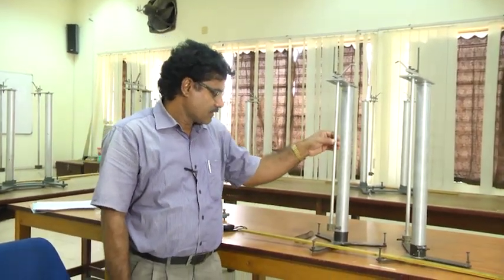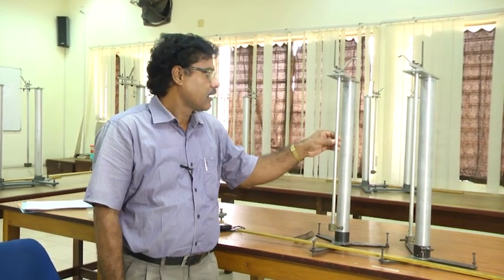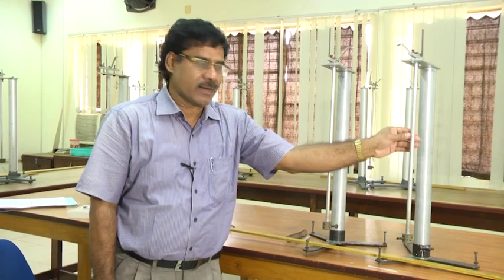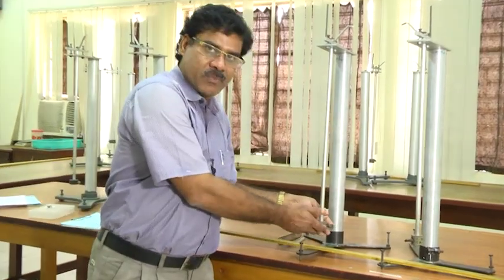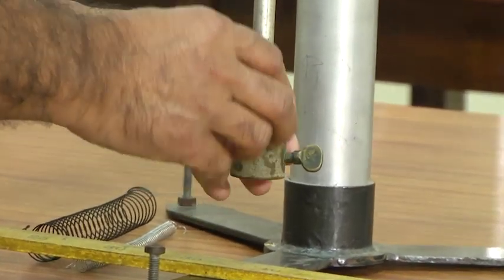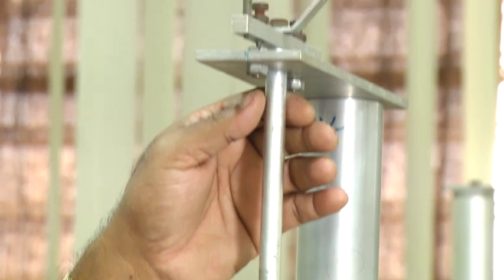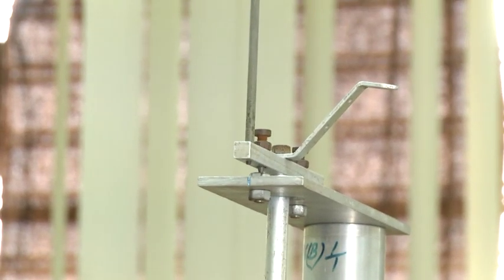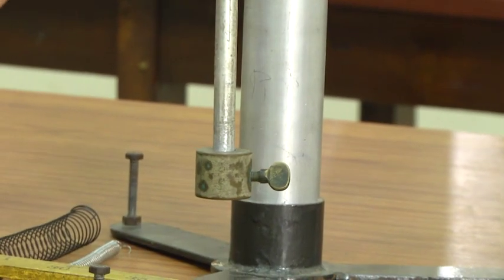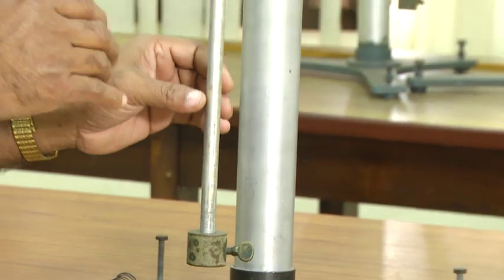This is a simple pendulum, this is one and this is another simple pendulum. For a simple pendulum, you know, a mass is hung with a thread, but here it is hung with a light rod, and the mass is heavy compared to this rod. So, this is a simple pendulum.